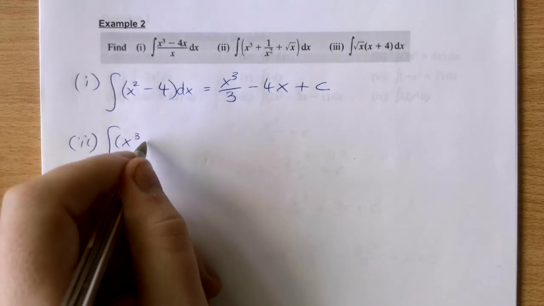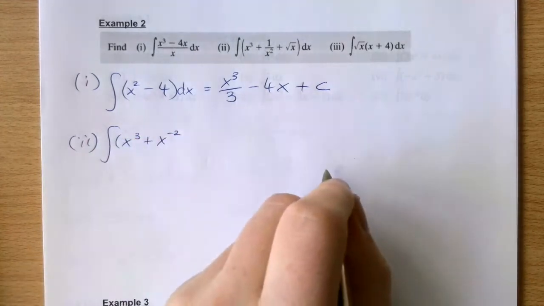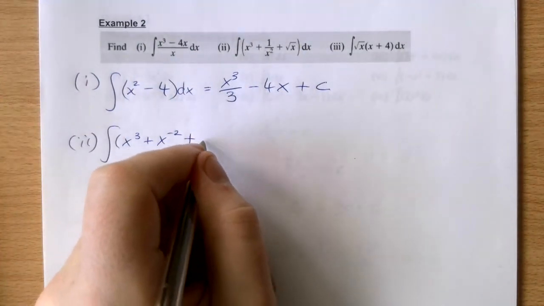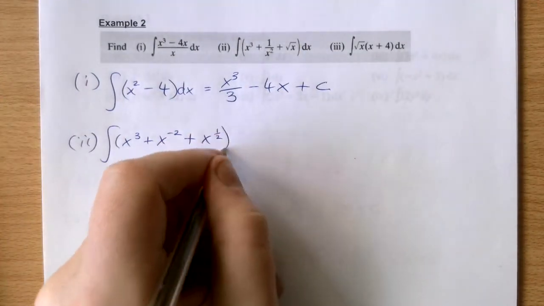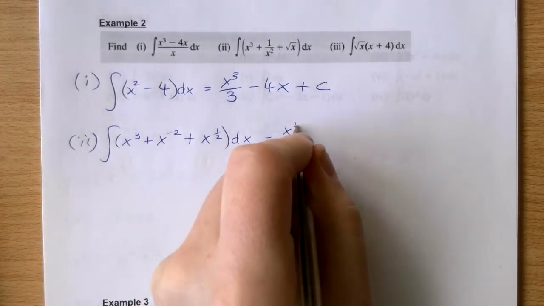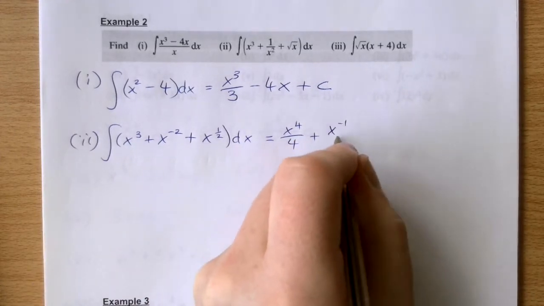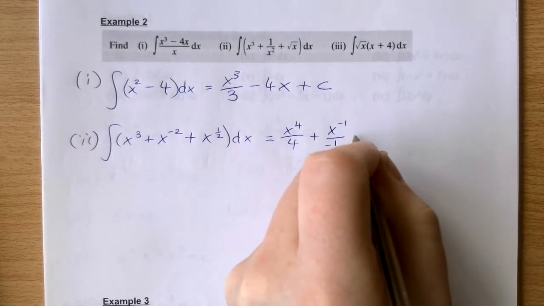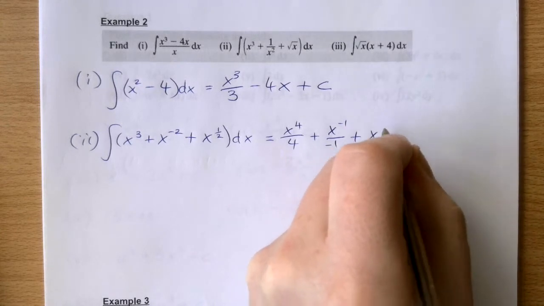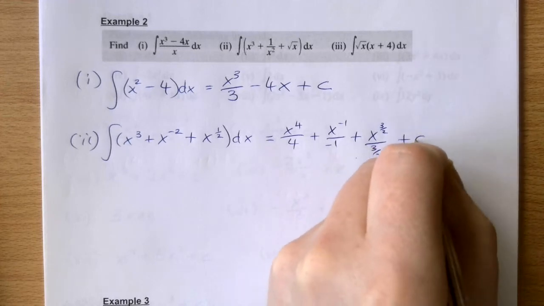On to the second example, we need to simplify it first before we integrate it. So it's going to be x cubed. We're going to take this power up, so it becomes x to the power of minus 2. And then this one here, the square root of x, is x to the power of a half. And then we will integrate that. So it's going to be x to the power of 4 over 4. You're going to add 1 to the power of the next one, so it becomes x to the power of minus 1 over minus 1. And then the last one is going to be x to the power of 3 over 2, over 3 over 2, plus c at the end.